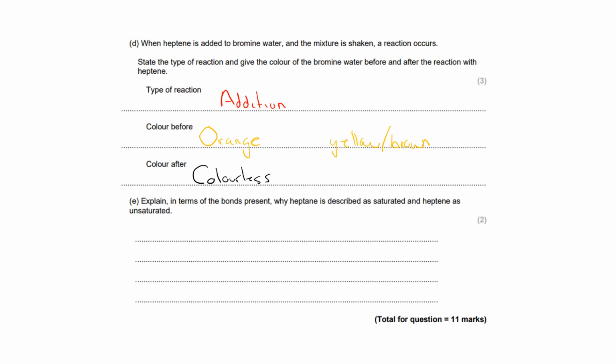E then, explain in terms of the bonds present why heptane is described as saturated and heptene is unsaturated. So 2 marks here. Heptane is saturated, I would say, as it contains no carbon-carbon double bonds.